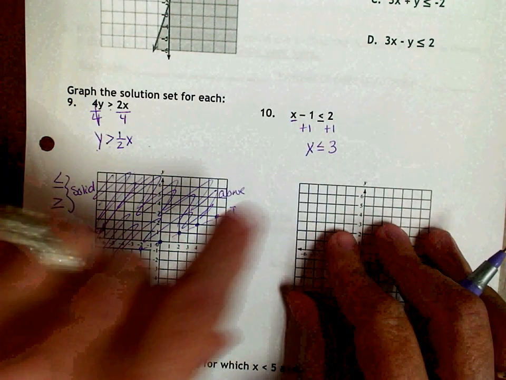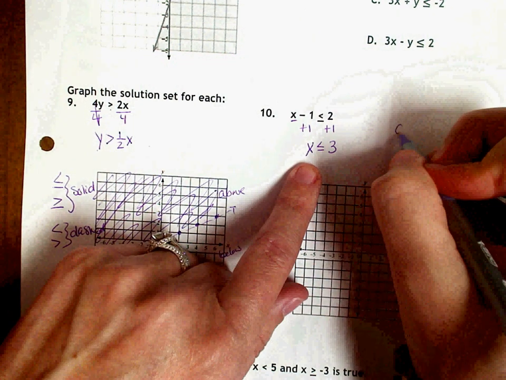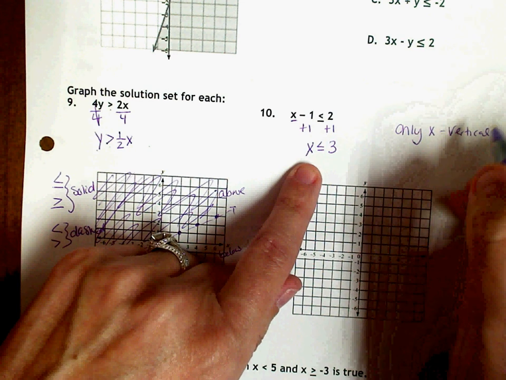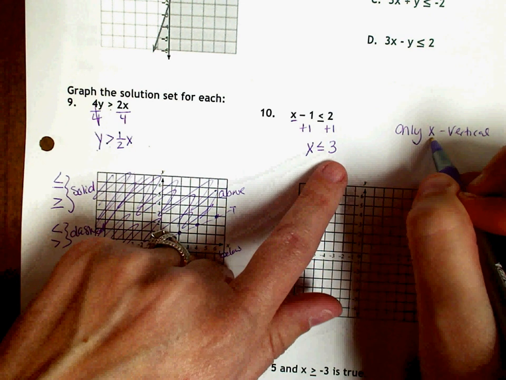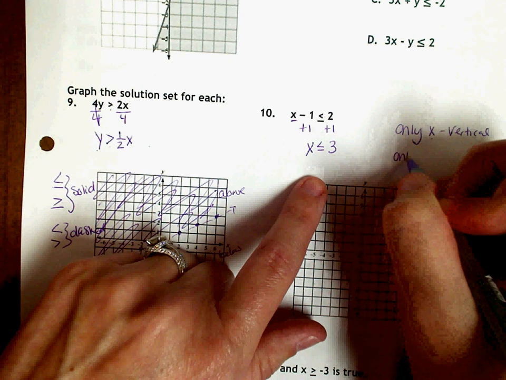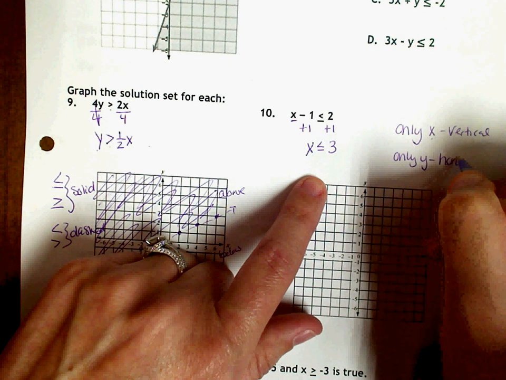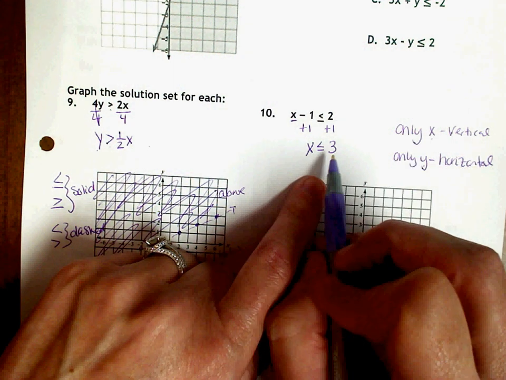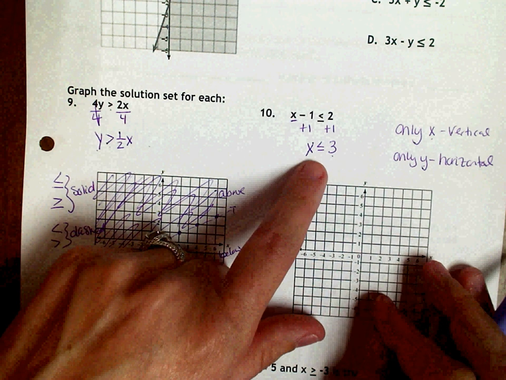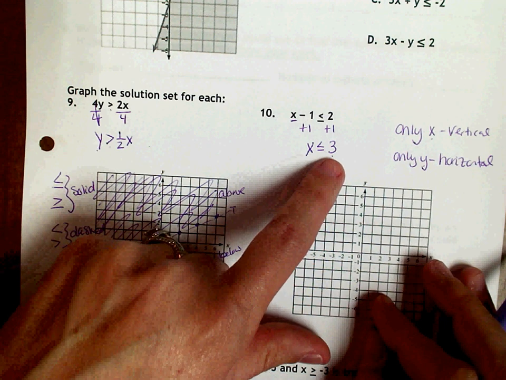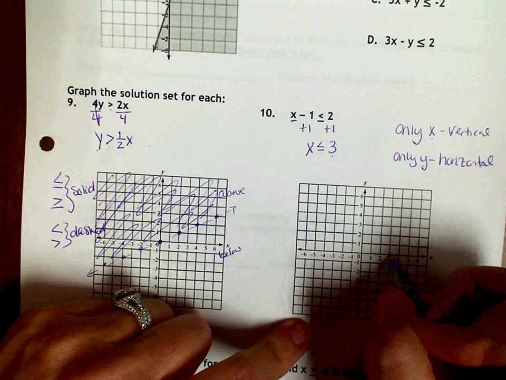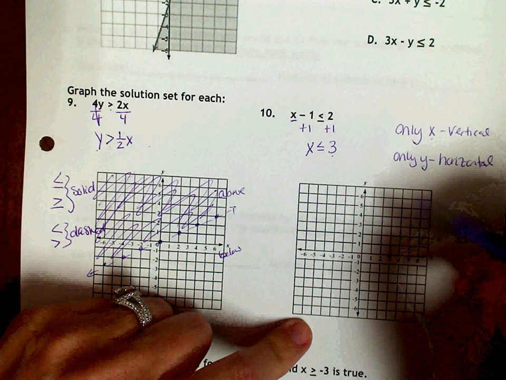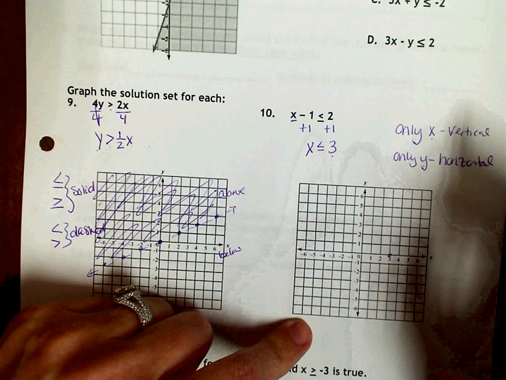Now, when you only have an x, that's a vertical line. And it's going to cross the x-axis at that number. If you only have y, that's a horizontal line. And that's going to cross the y-axis at that number. So for this one, we have x, it's going to cross the x-axis at 3. So here's the x value at 3, and it's going to cross it. So it's got to go this way, so it's going to be vertical. Because it has the line under it, it's going to be a solid line.